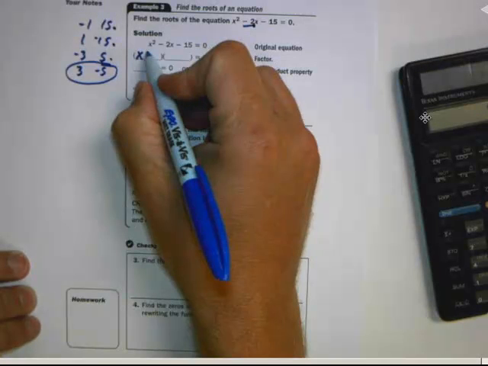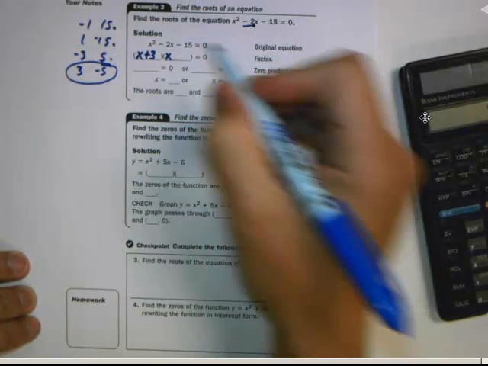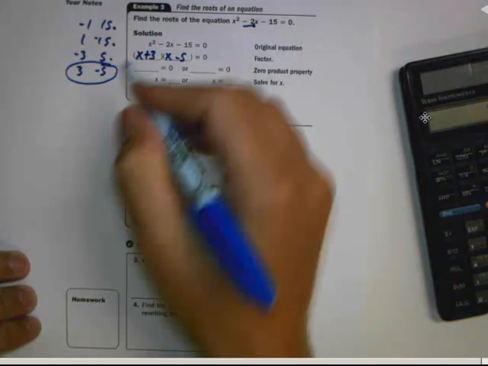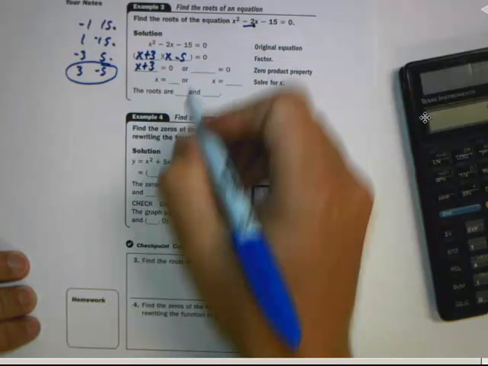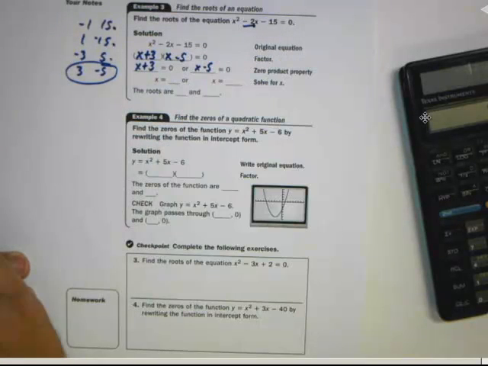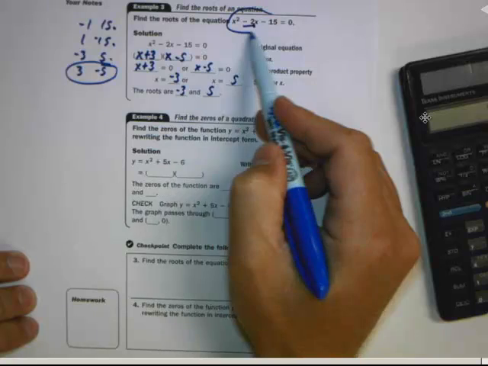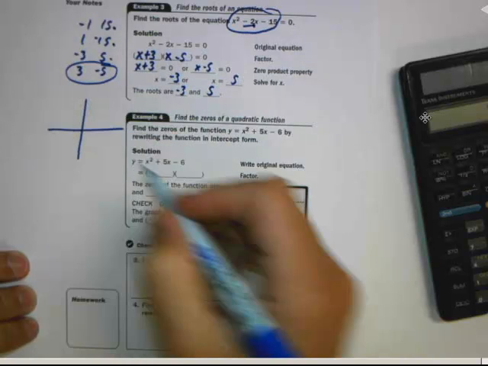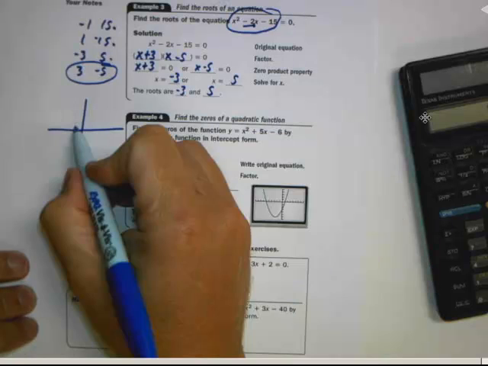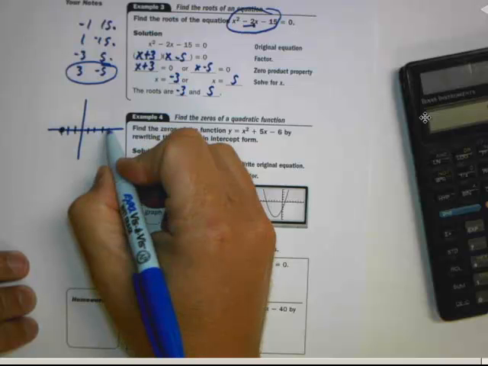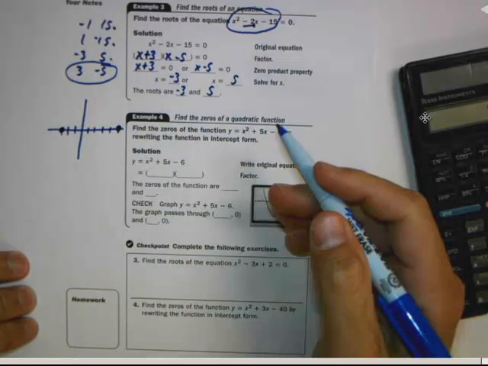So I end up with x plus 3. And remember, your x's are always there. X plus 3 and x minus 5. What would make these 0? Well, either x plus 3 would be 0 or x minus 5 would be 0. So x either equals negative 3 or it equals 5. So the roots are negative 3 and 5. That means when I graph this part right here, the graph of it is going to go through the x-axis at negative 3 and 5. And it's going to give me two of those points. It's going to make it easier to graph.